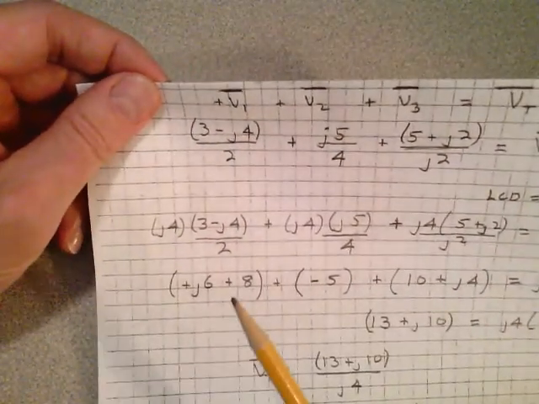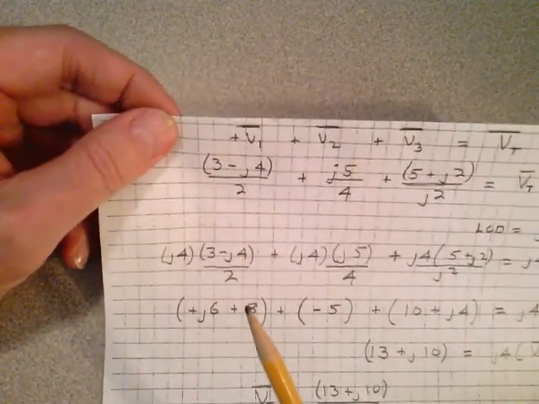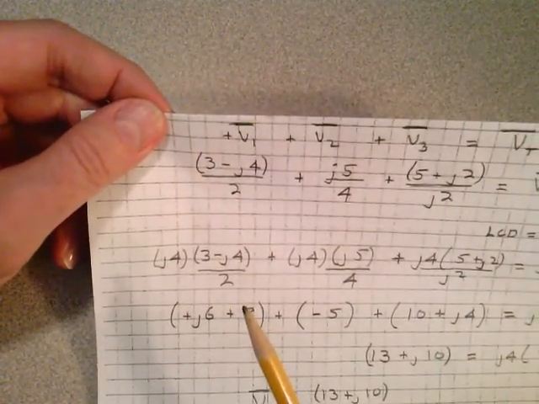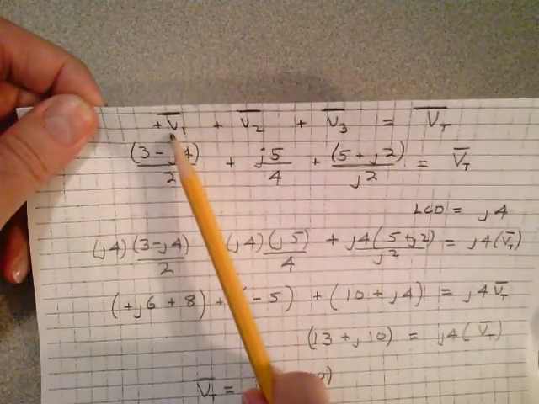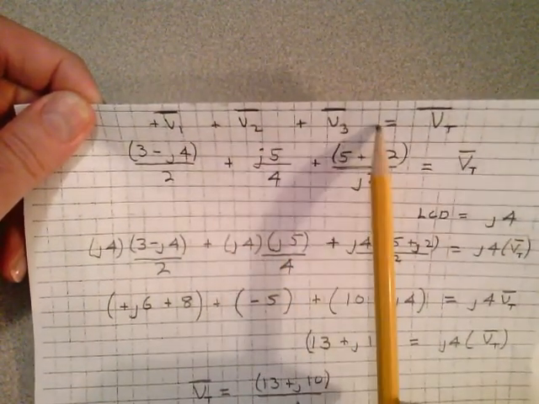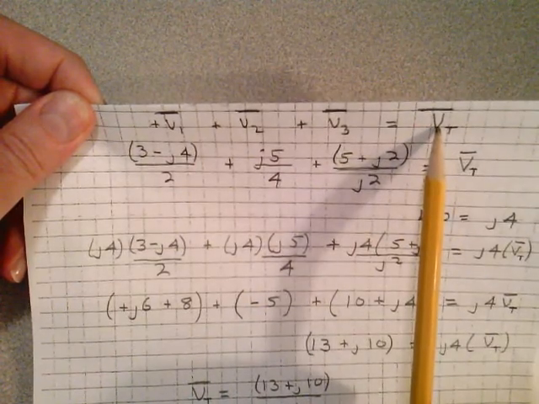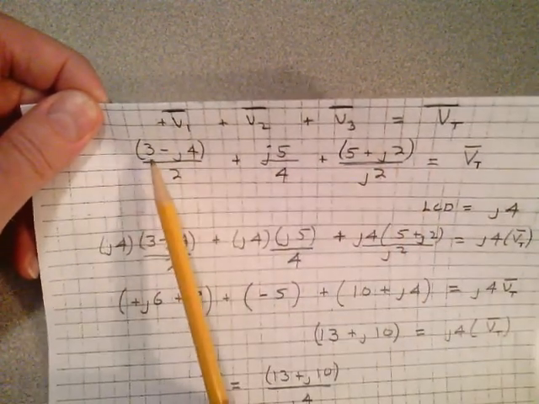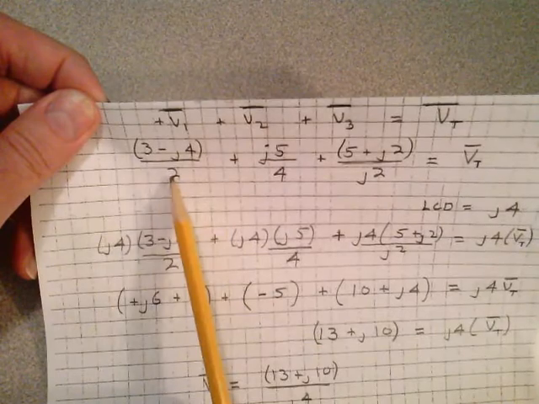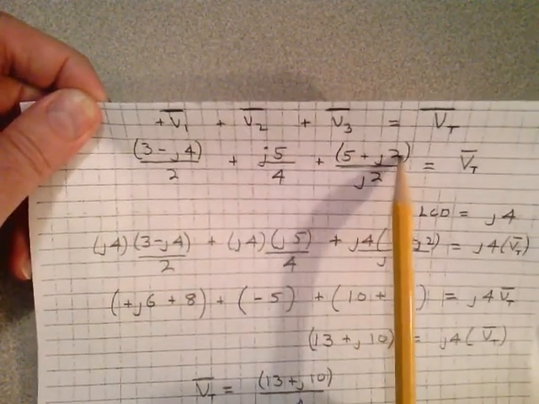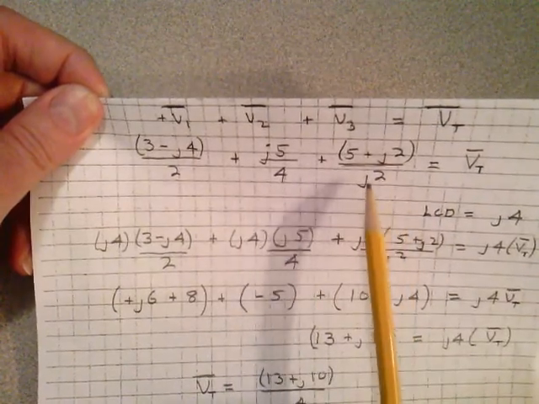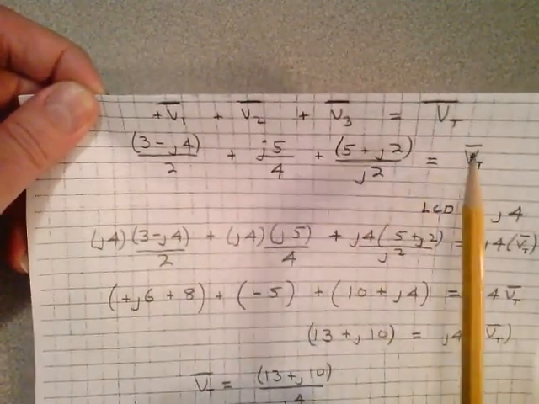Let's take a look at another example. Let's say you're going to be doing Kirchhoff's voltage law, and you will be in some loop analysis coming up here. And let's say you get the first level equation that looks like this: plus V1 plus V2 plus V3 equals Vt. And the second level equation yields 3 minus J4 over 2, plus J5 over 4, plus the quantity 5 plus J2 divided by J2, and again, that's not J squared, it's J2, equals the total voltage.